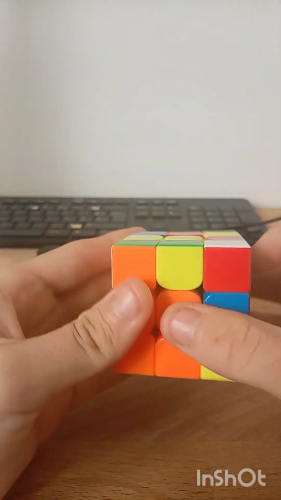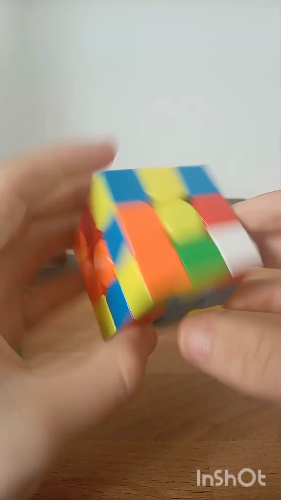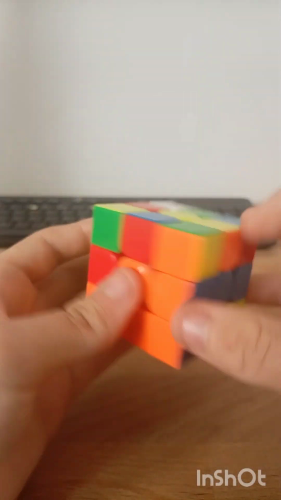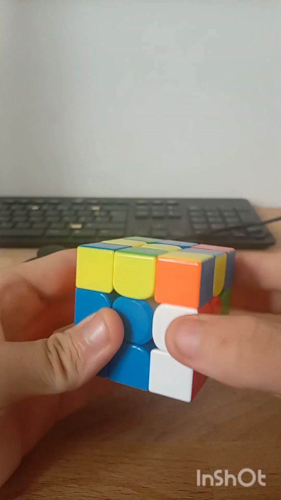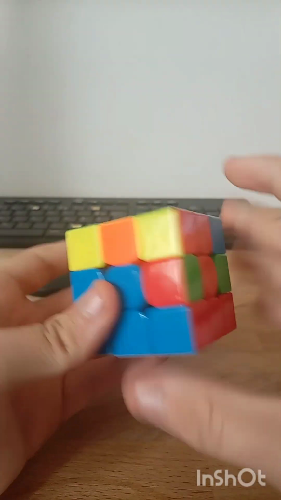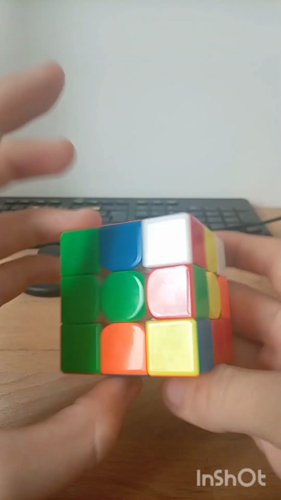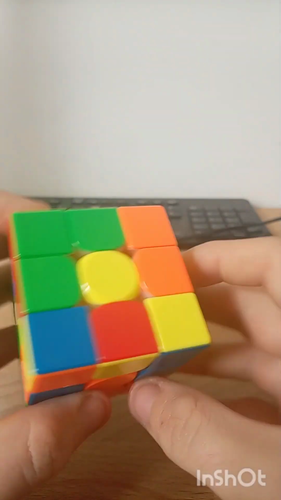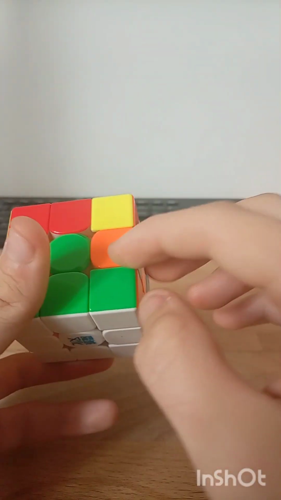Okay, so we can do it for all the bottom layer. So here I would go like this. This one I would come here, and this one I would go here. So this one, boom. This one I can just go by the back, and this one here. So now we need to solve the edge.